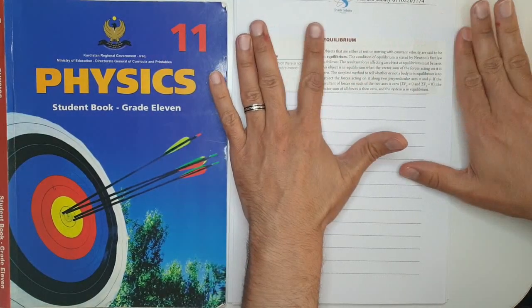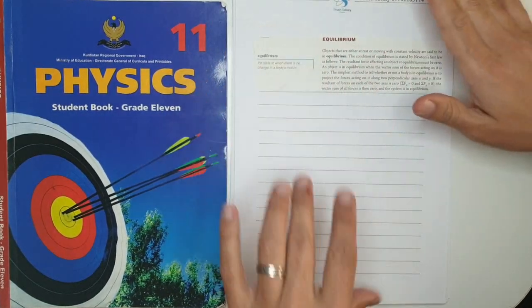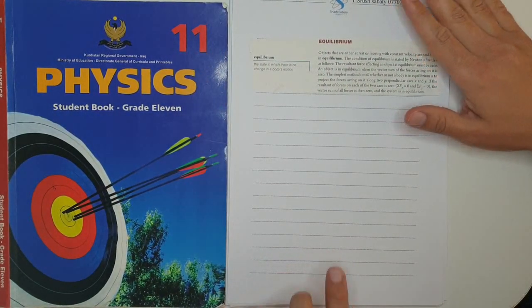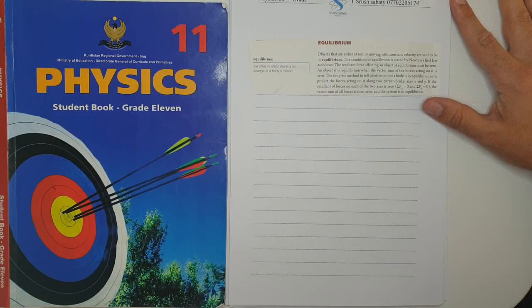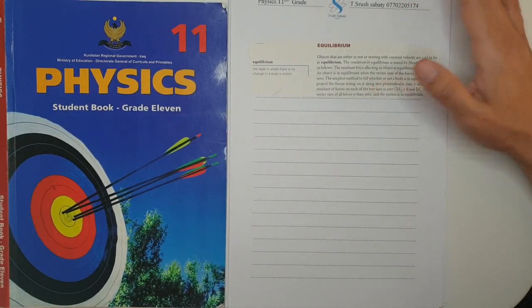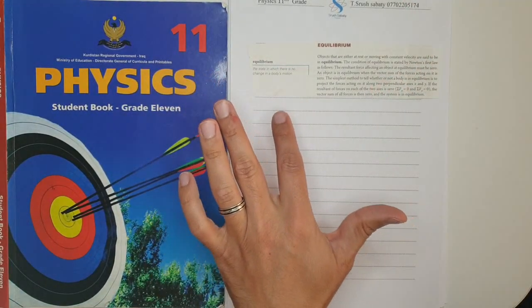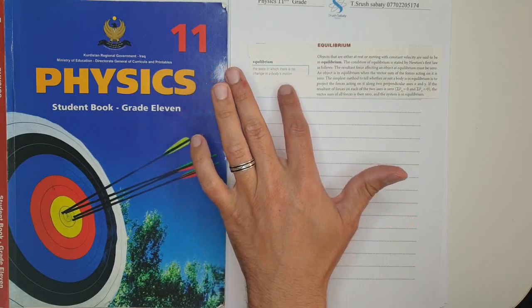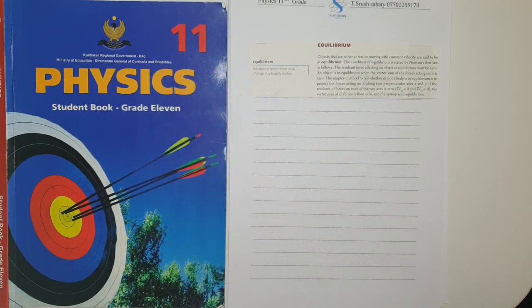What is this? An object in equilibrium is the state in which there is no change in the body's motion, equilibrium. Whether the object is at rest or in uniform motion, we say it is in equilibrium.